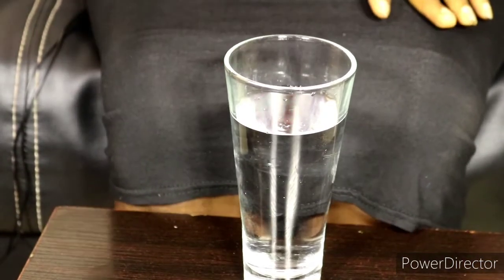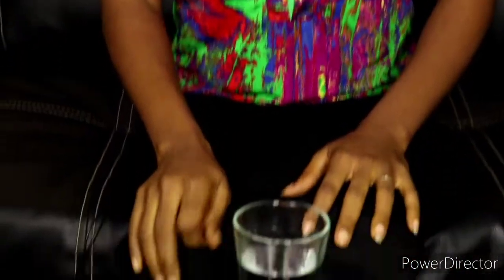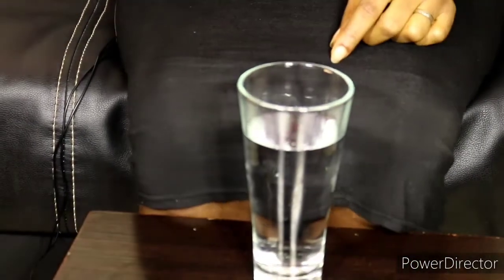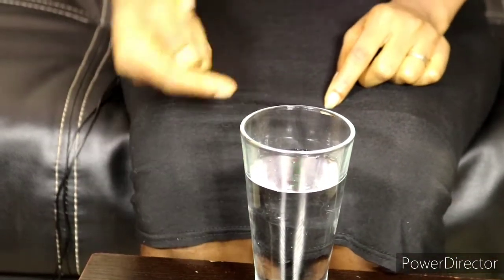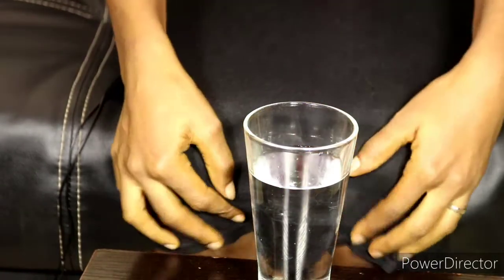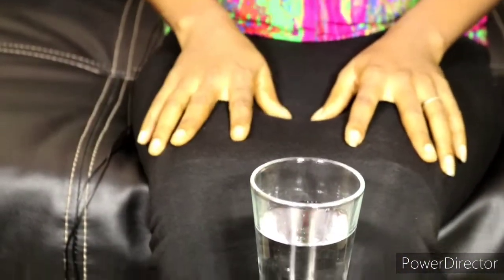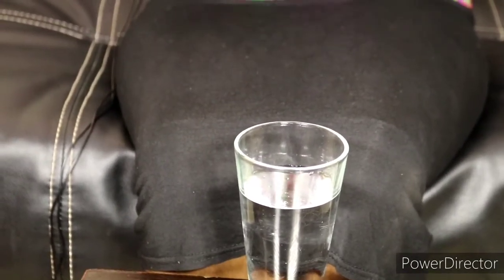Then if the hair that you dropped into this water goes down the cup, it means you have high porosity hair. And if it floats on top of the water, it means you have low porosity hair. When the strands go down, it's high porosity, and when it's up, low porosity. But if it sits at the middle of the water, it means you have normal porosity hair.